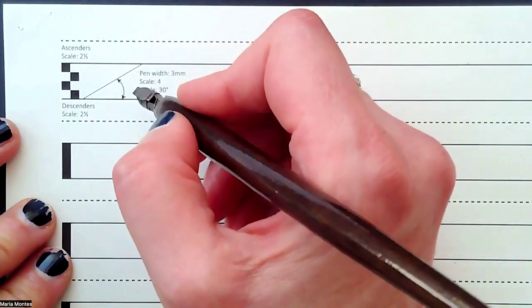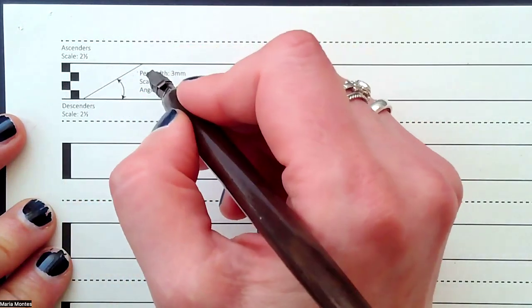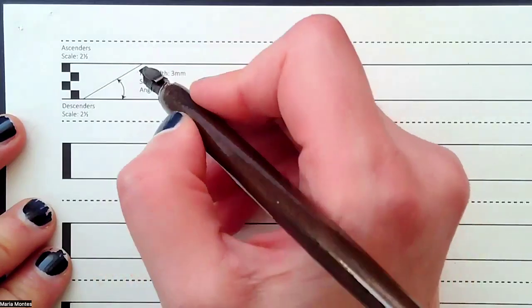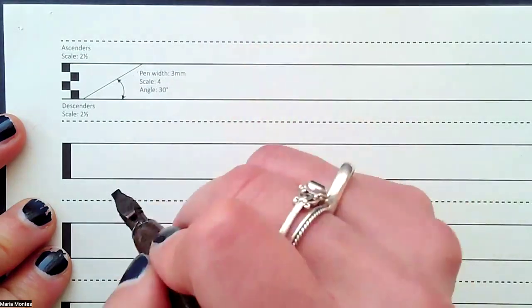It's called cant, but I'd rather not use this word because my pronunciation might get a little bit funny. So let's go with the position of the pen at writing, which in this case is 30 degrees.